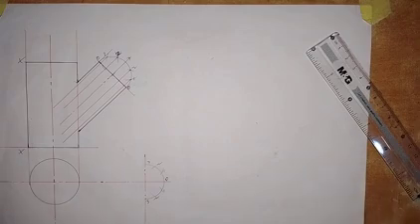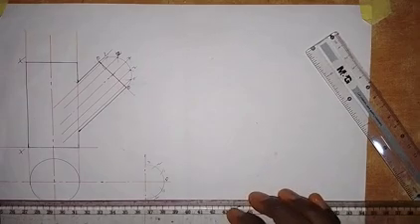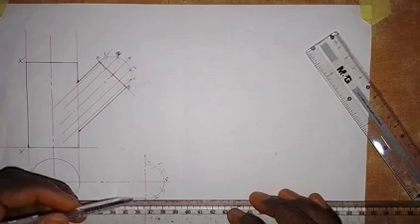The next thing that we are going to do is that we are going to draw horizontal line from each of these points to touch the circle, to touch this circle.